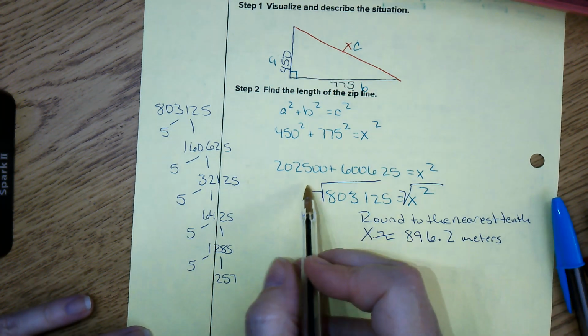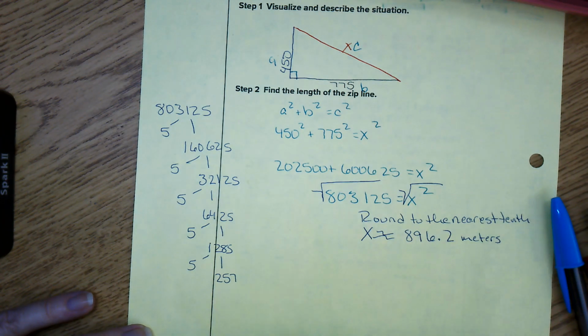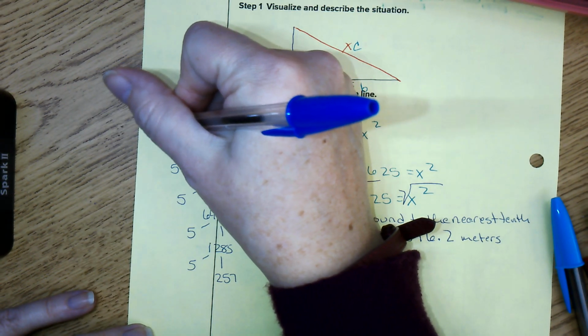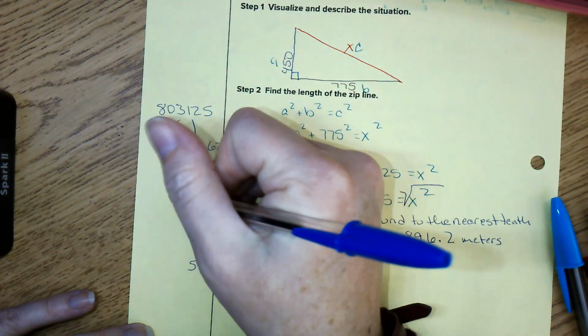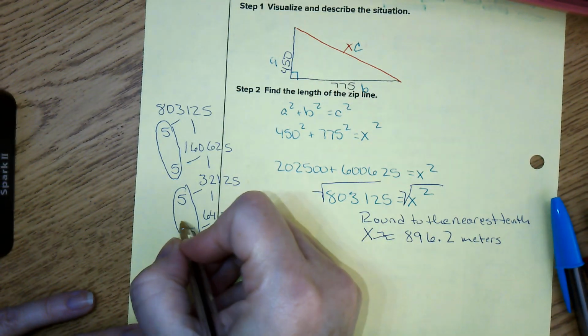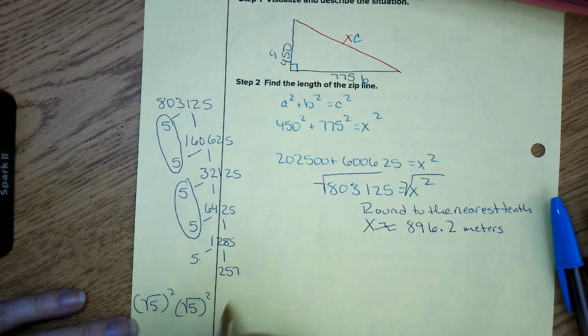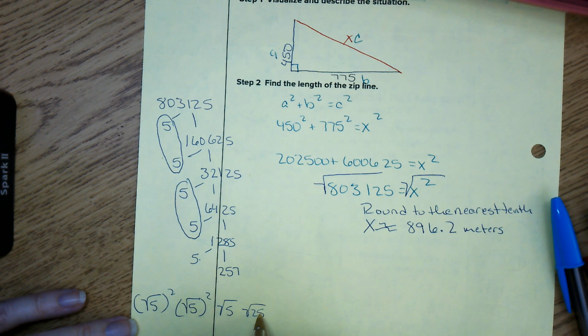All right, so because we're doing square roots, we're looking for pairs of 2. If it was a cube root, you'd look for sets of 3 to pull out. We're looking for pairs of 2, so we can pull out 2 5s. So you have got the square root of 5 squared, then you have the square root of 5 squared, and then the square root of 5, and the square root of 257.